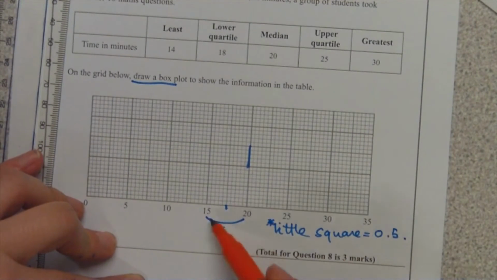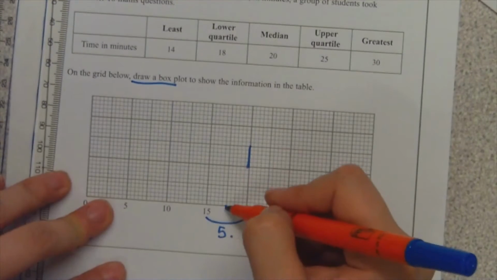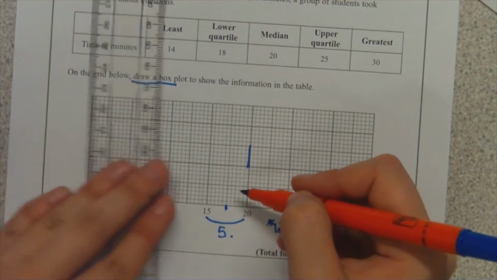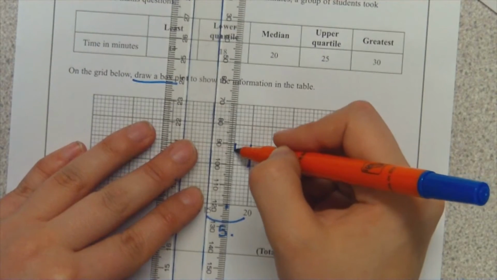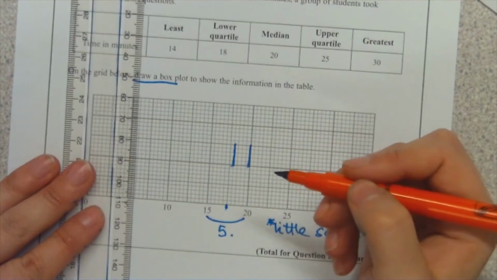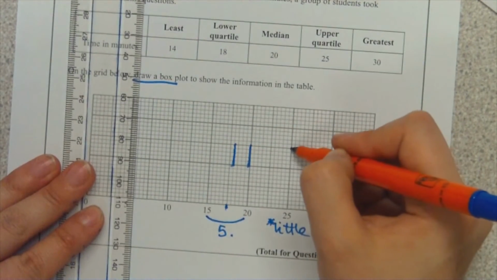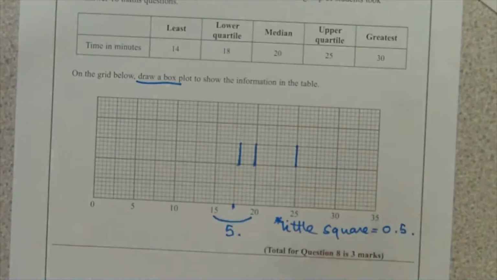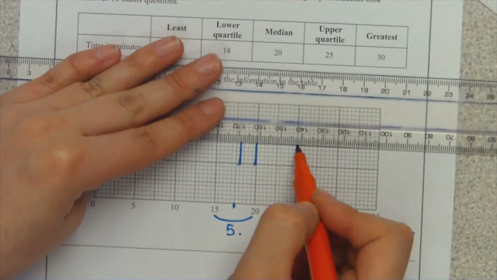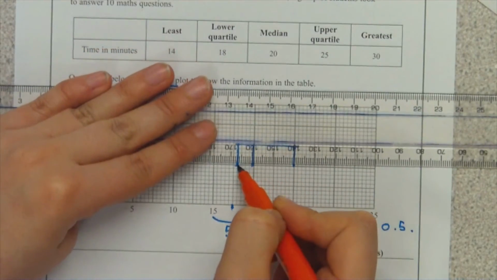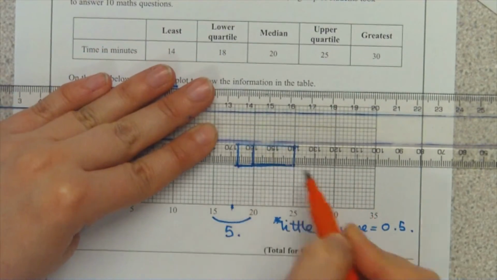So if I'm looking at 18, this is 17.5 because it's in between 15 and 20. I need to go 1 square past the middle for my lower quartile. My upper quartile is bang on 25, so I don't need to worry too much about that. And then I need to join these up to make a box, okay? So the clue's in the name, box plot.